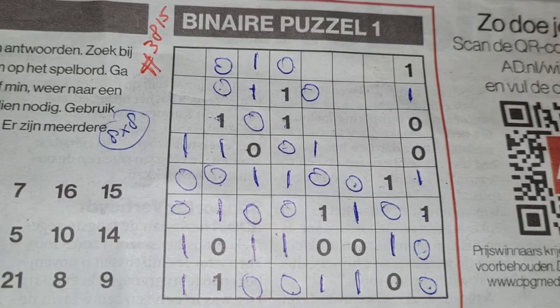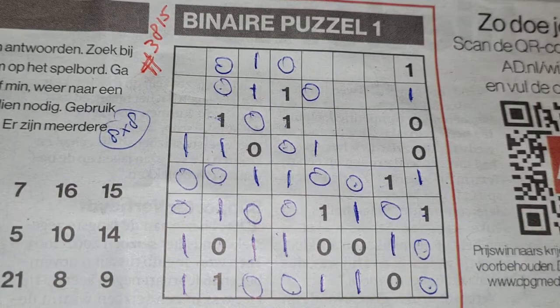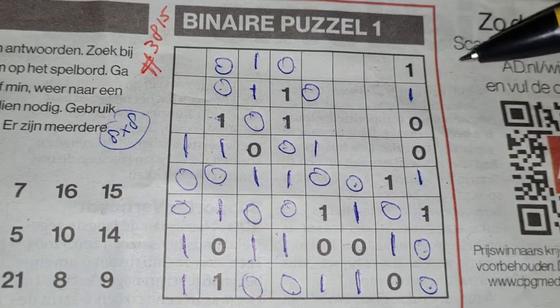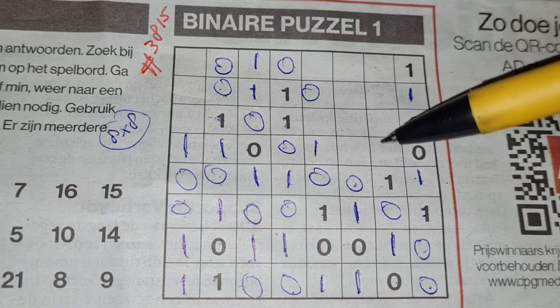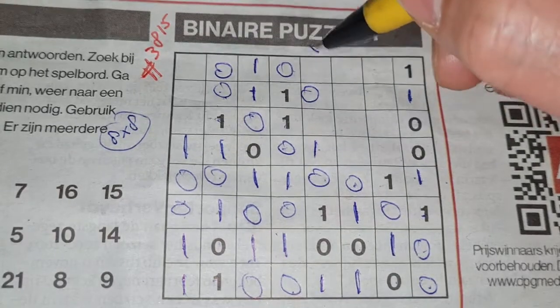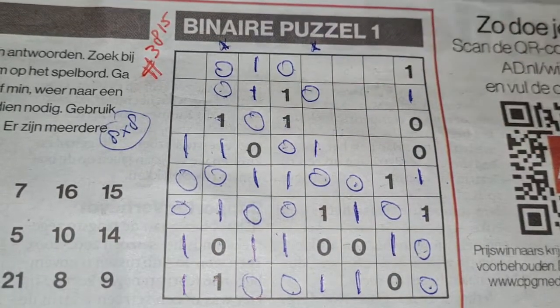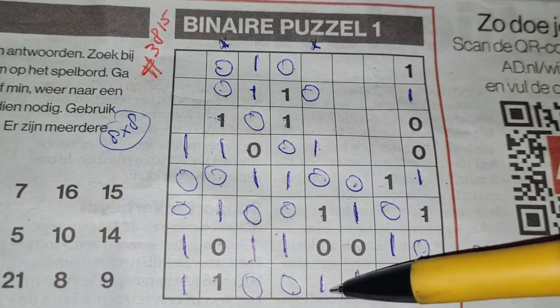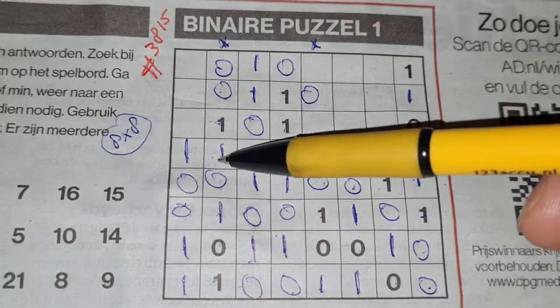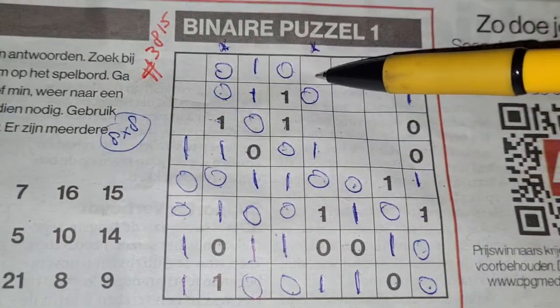Alright, and now we need to, let me see. Now I need to think. Yeah, or compare. Alright. 1001001. Yeah, this column and that column. Okay, let me see. 11001100, 11, empty box, empty box.